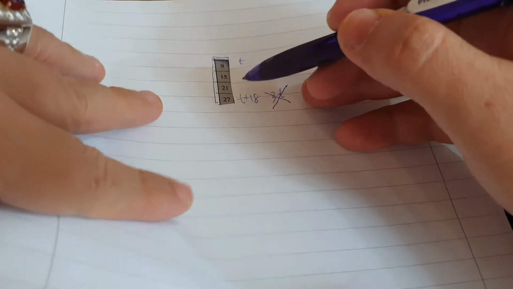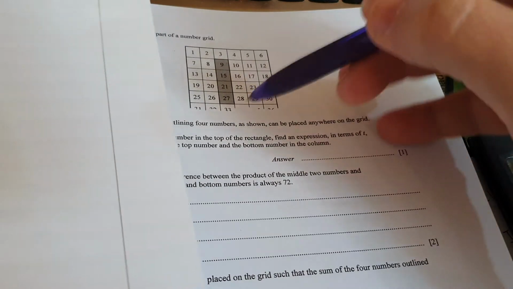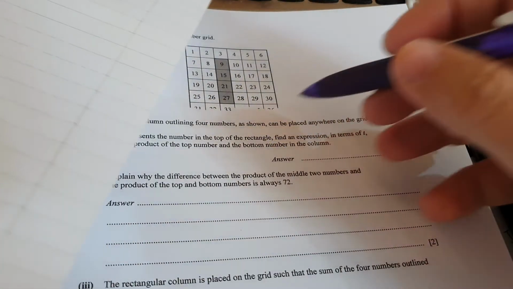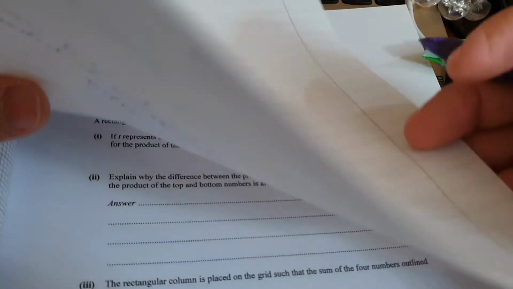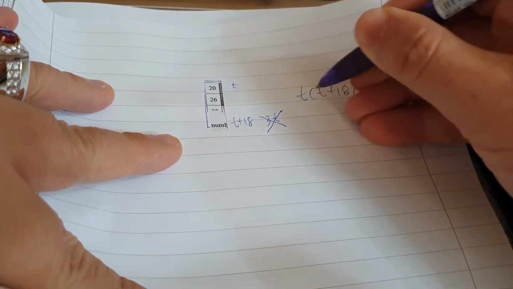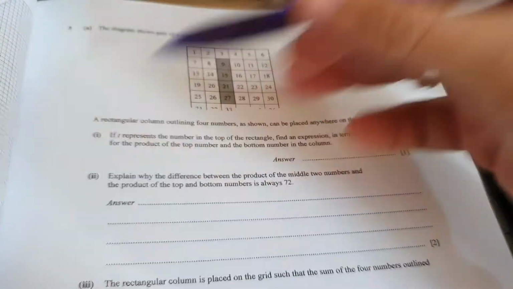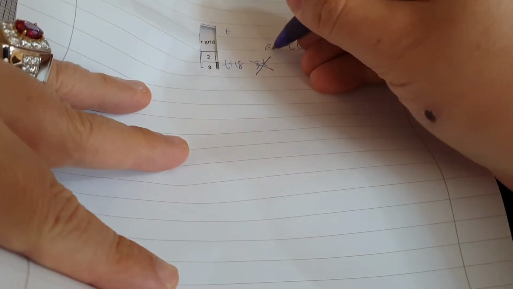So you have to see carefully that actually the number is being added. That's how you get T times T plus 18. So this is your answer for part A, part 1.